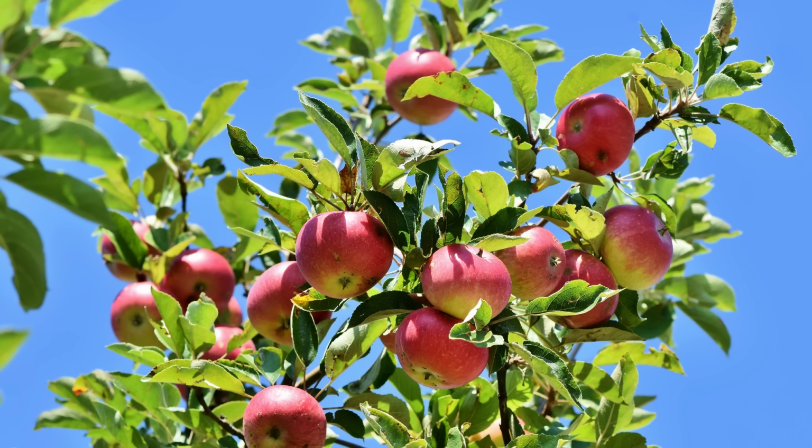Yes, fire blight is frustrating, but don't let it scare you off. Trees are well worth the trouble.